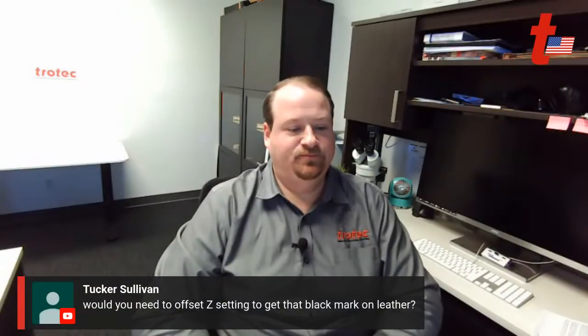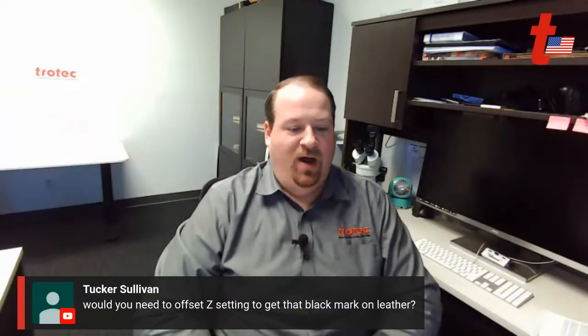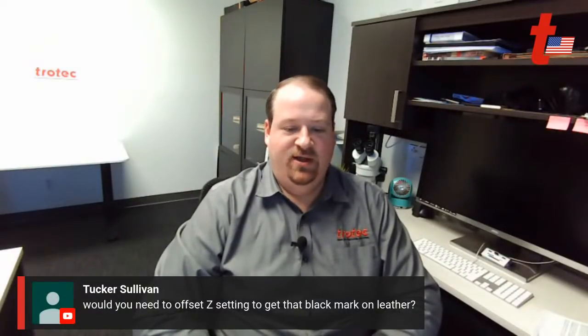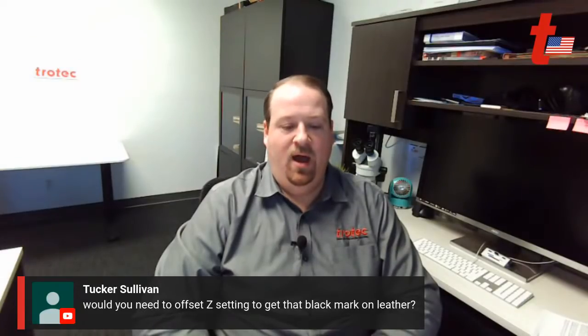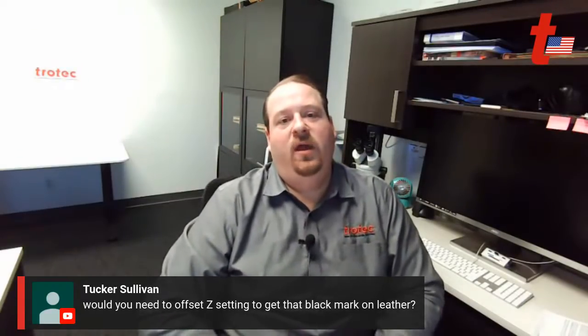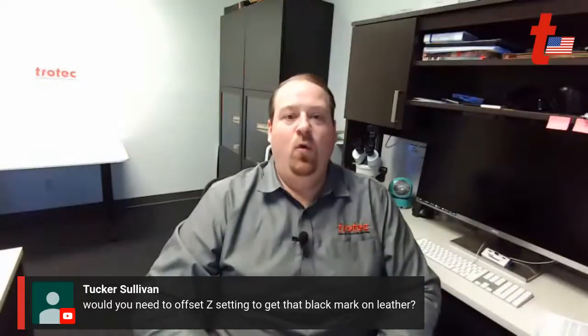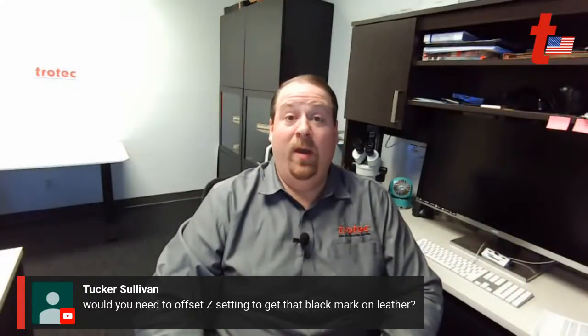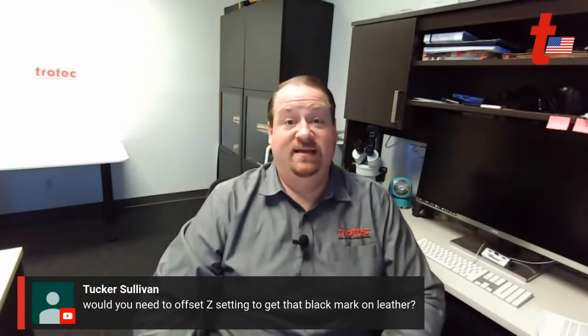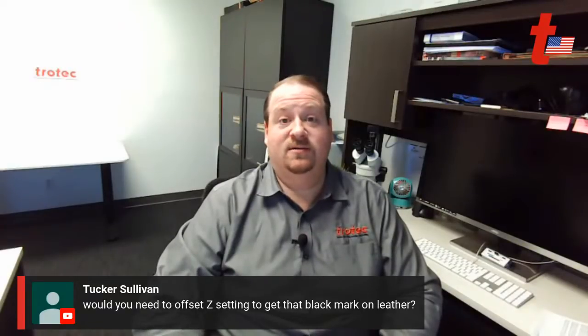Next question. What do you need to offset Z-axis to get the black mark on leather? Good question. If you want a darker mark on leather, going out of focus a little bit will produce a darker mark into leather. That is correct.